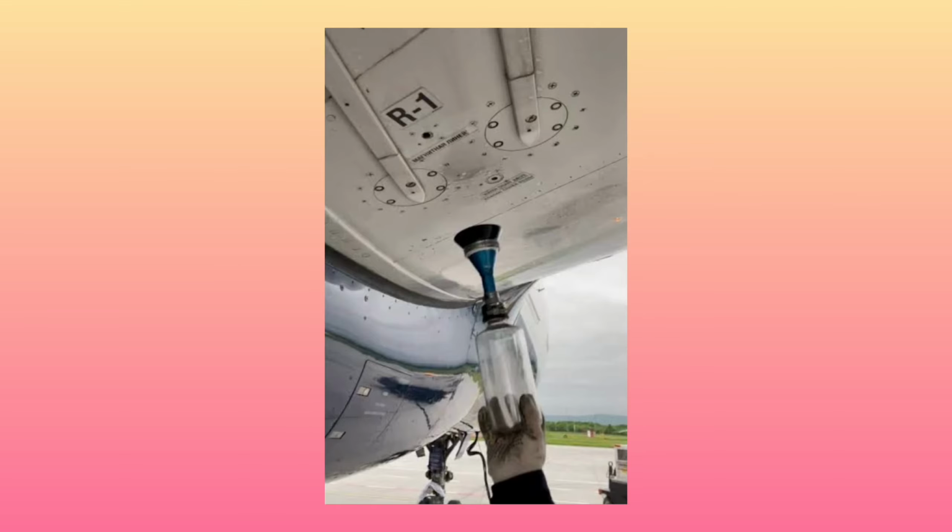Drain approximately 1 liter of fuel from the water drain valve of all the water drain tanks, one by one. This procedure instructs you to find out the water content in the drained sample. How you can find out, we'll go through in this video. Let the sample become stable.